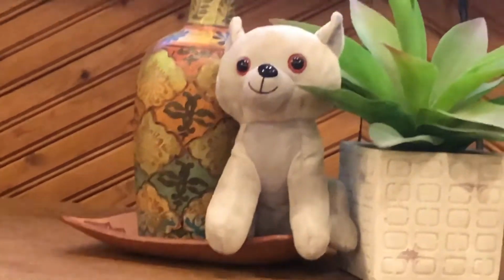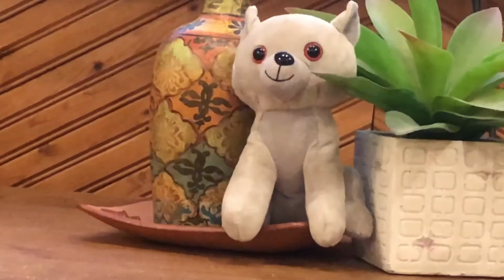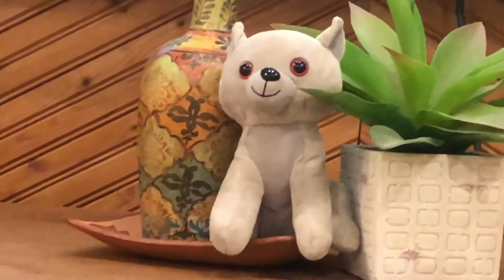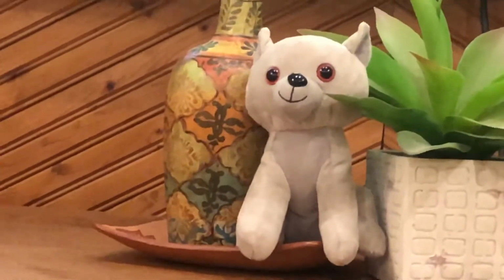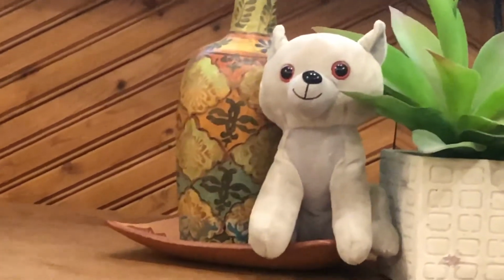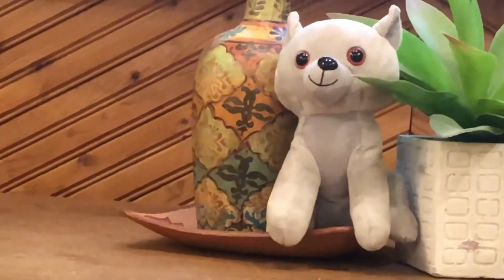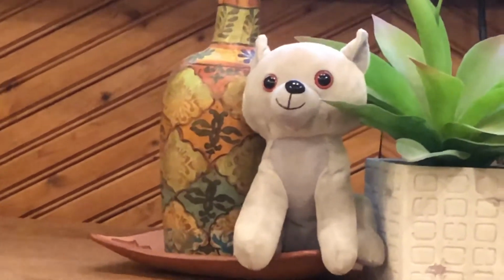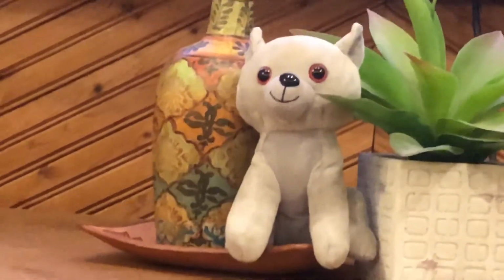So I'm going to go ahead and stop the video here and continue just sort of blocking out these shapes. And then turn the video back on once I have a little more done.